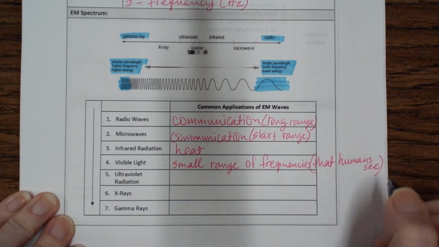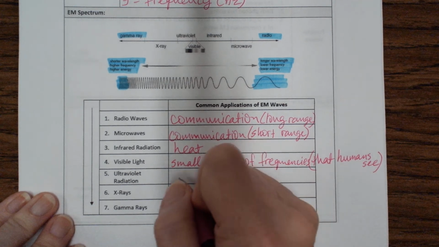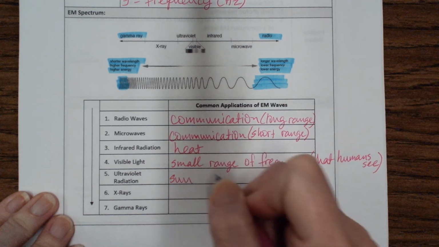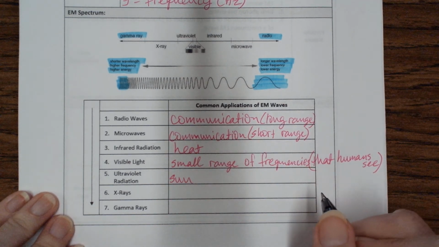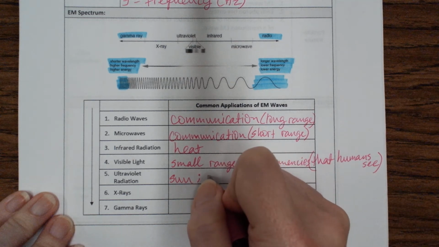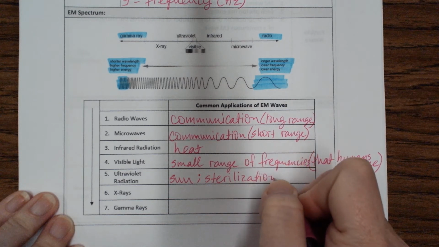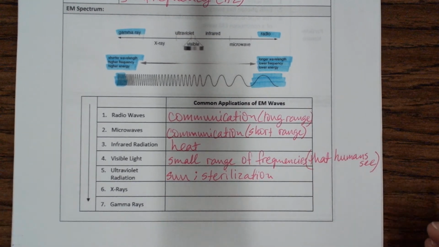Put that in parentheses. All right, ultraviolet radiation. This is what the sun does. The sun shines on you, and it's shining some UV light, which is why you need sunscreen. We also use UV radiation in sterilization because it kills stuff. Like it kills bacteria and viruses, so we use it in sterilization.